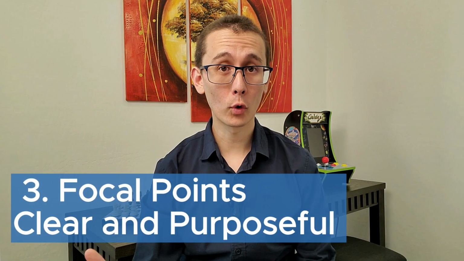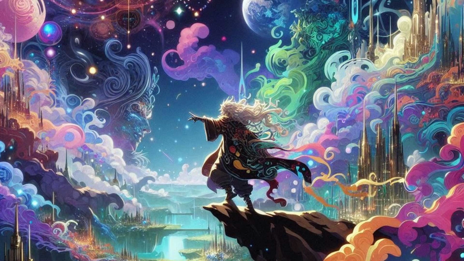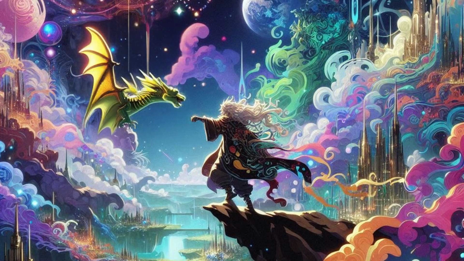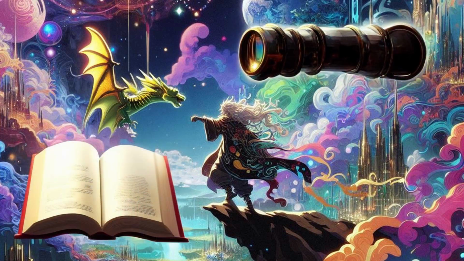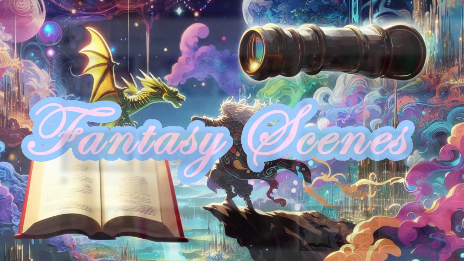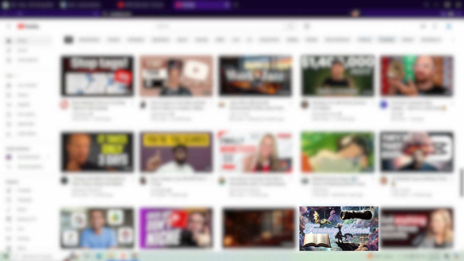Let's move on to the focal point of the image. Everywhere you look these days, there's so many gorgeous thumbnails with so much flair and style. But if you have too much going on, the quick eye of the browser will just see a blob of visual stimulation without a clear message. Along with your big bold text, you should have 1 or 2 visual focal points in your thumbnail.